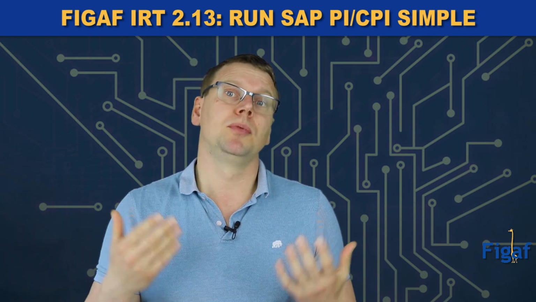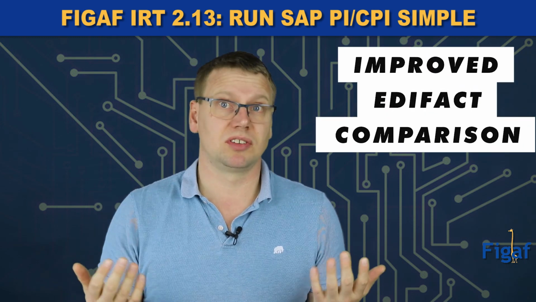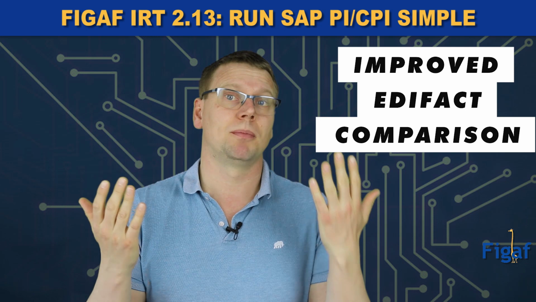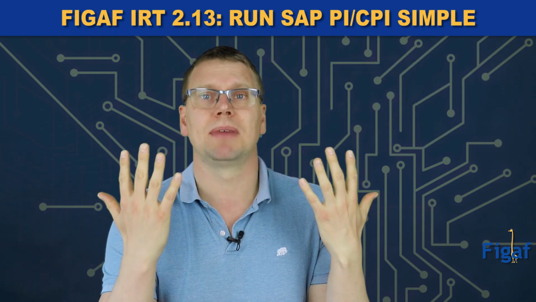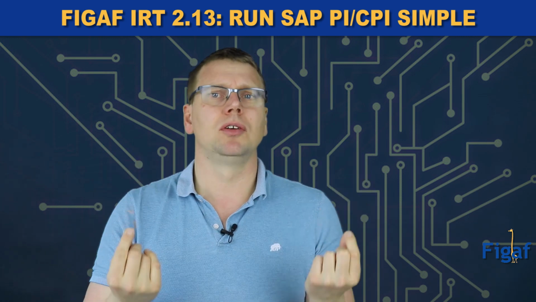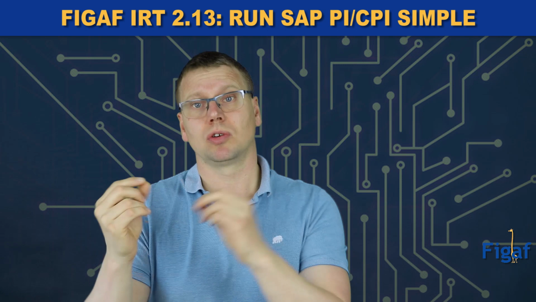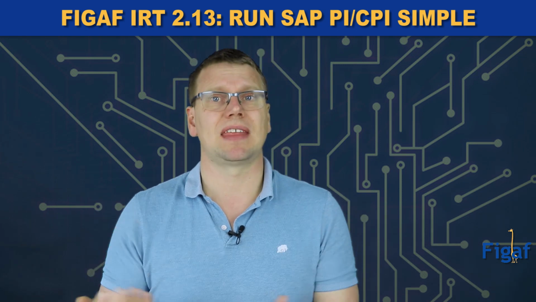We have also improved the EDI comparison. When we're doing testing, we obviously want to compare if the message that you sent is equal to the message that we received, and then you can do some ignoring. You can ignore certain segment fields and specify that in a lot greater detail. So that makes it possible to test even more.